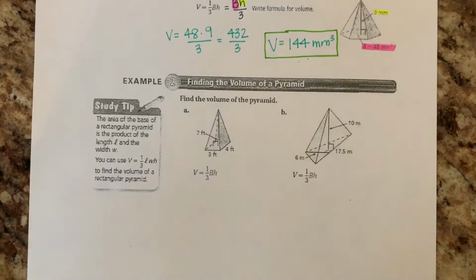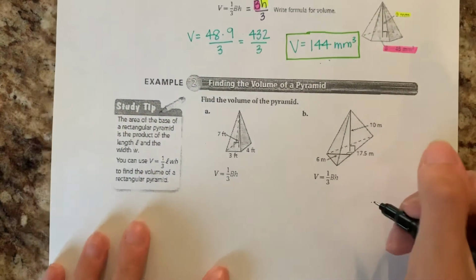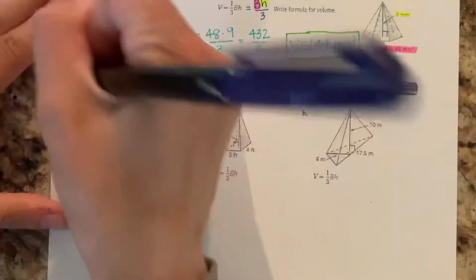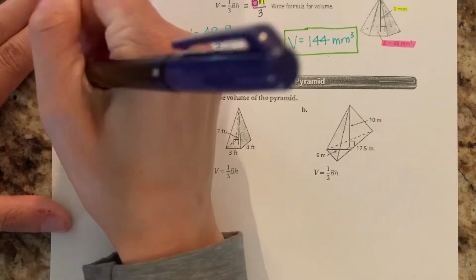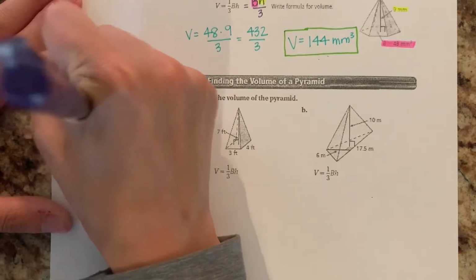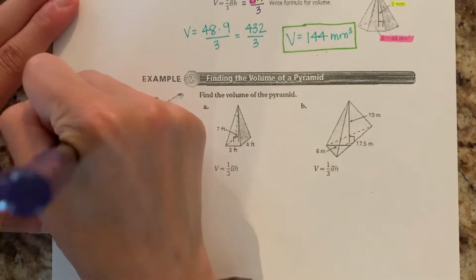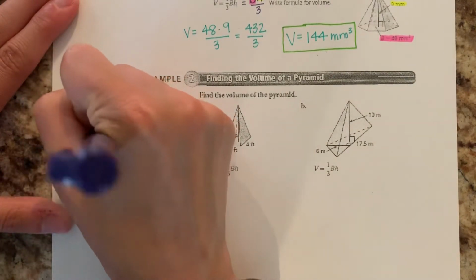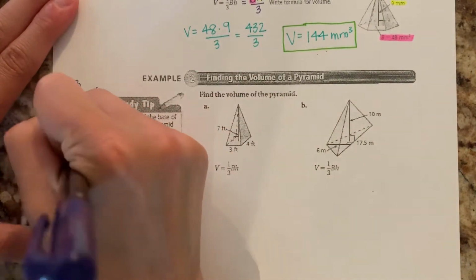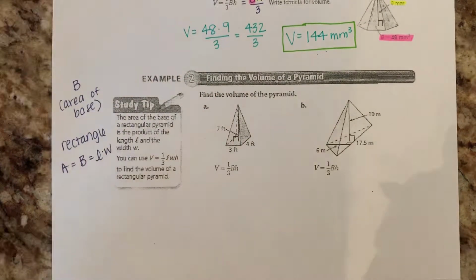Okay, so the next two, remember I said that there were two types of bases we're going to have. So to find our capital B, our area of the base, we've got two bases, a rectangle, where our area, or our capital B, is length times width for area of a rectangle.